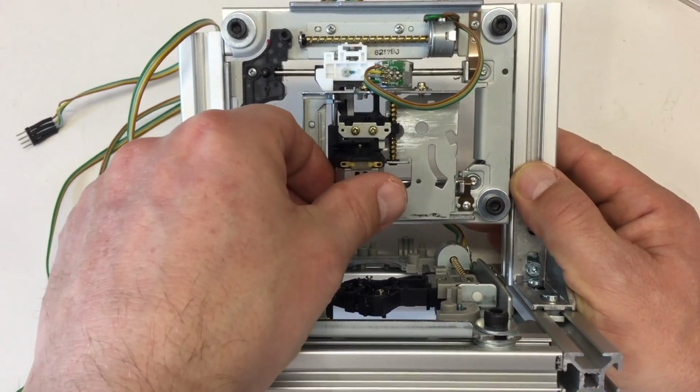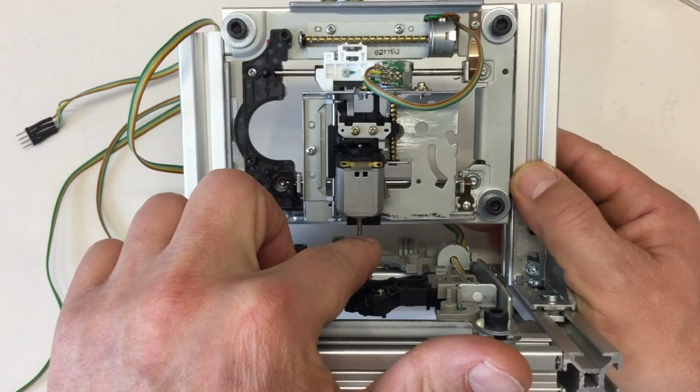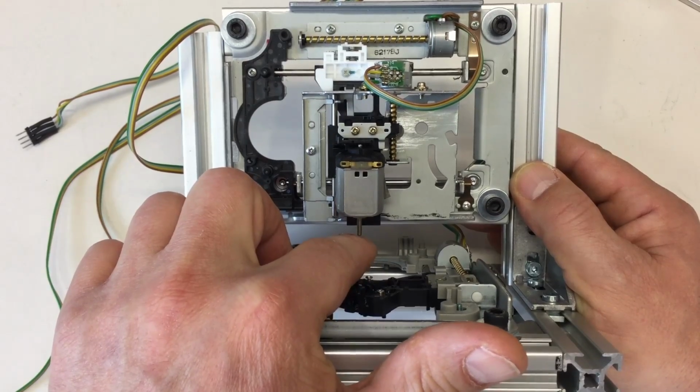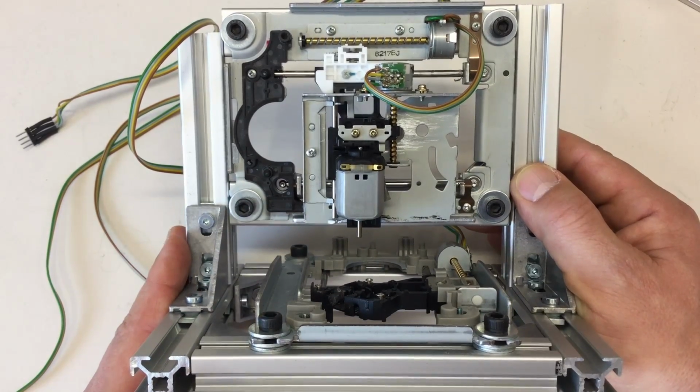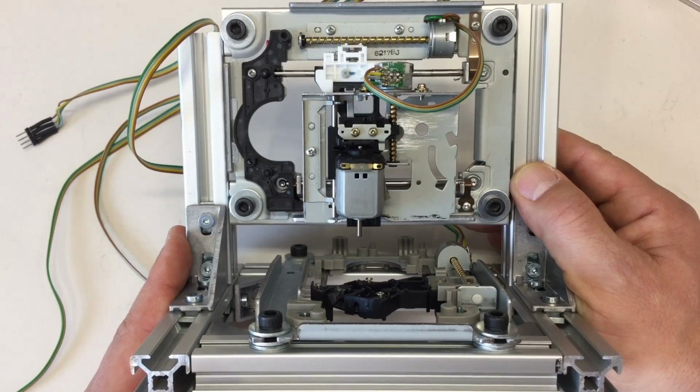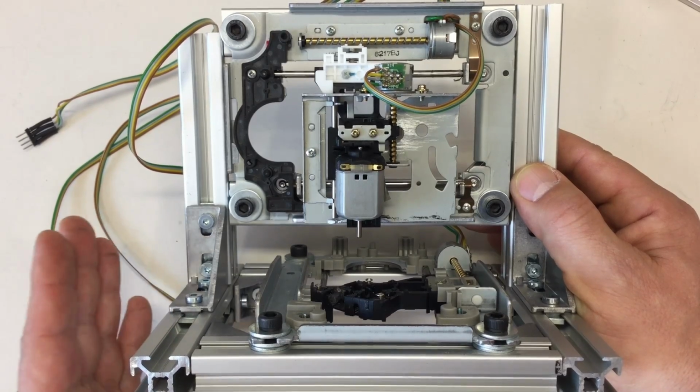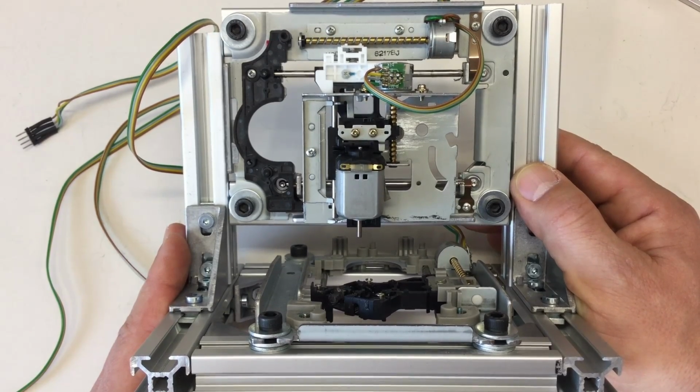So, as I said, it's not finished yet, my little one. Yeah, so let's dive in.